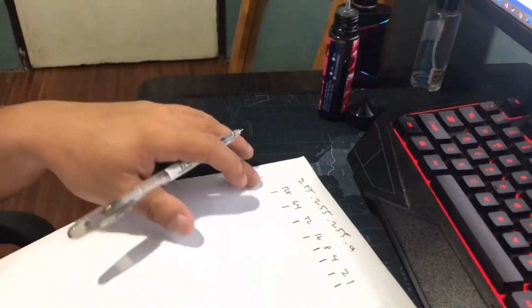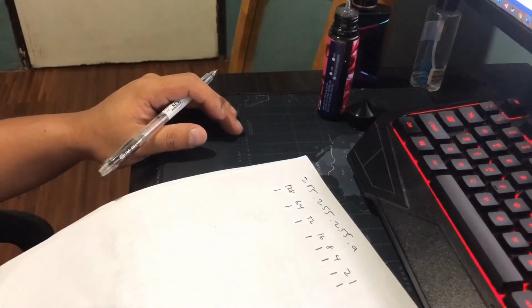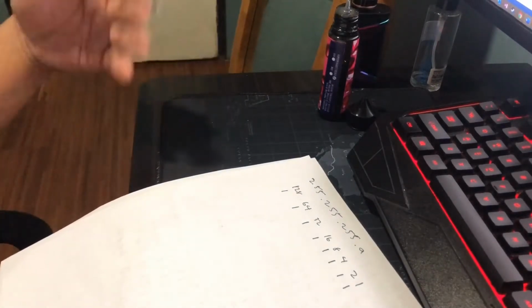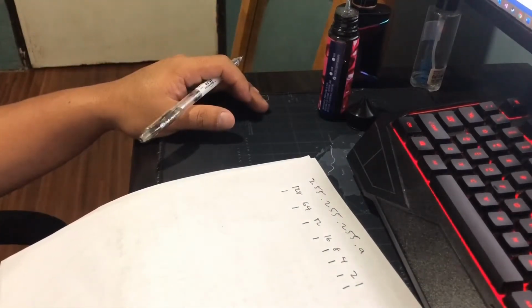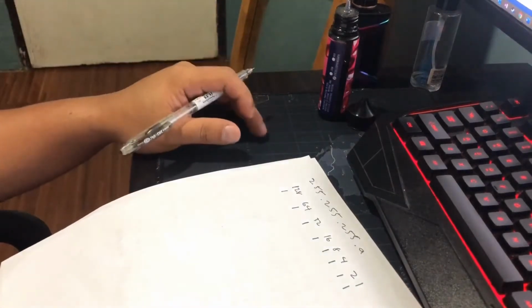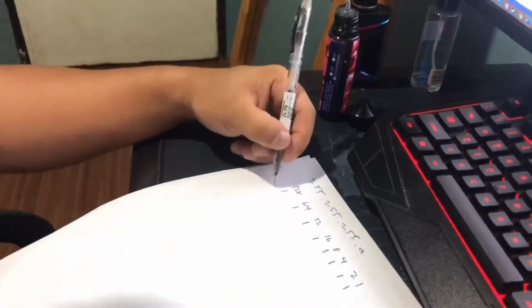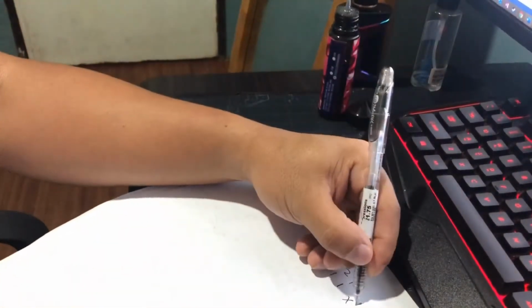And 1 minus 1. So actually everything is all 1. Since it's 3 consecutive same numbers, 255.255.255, we're gonna repeat the same numbers. So this will be times 3.